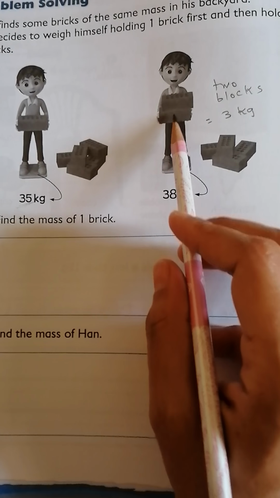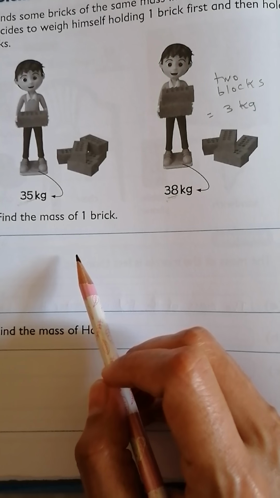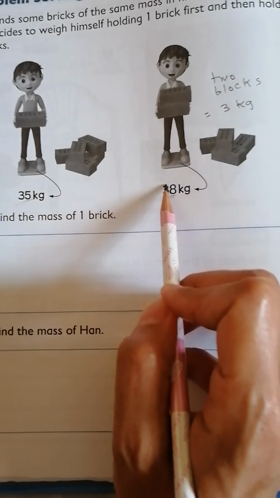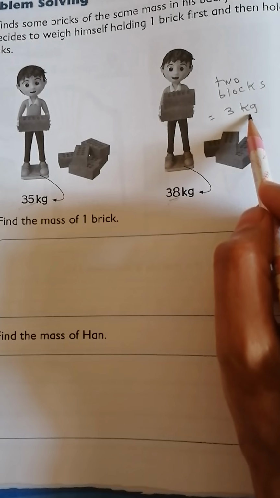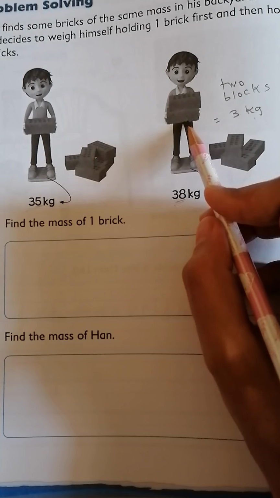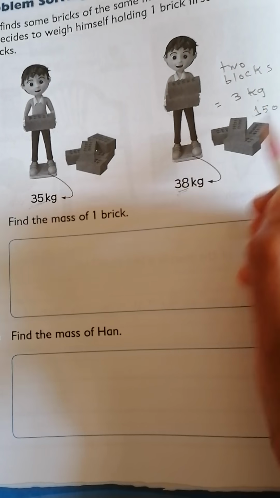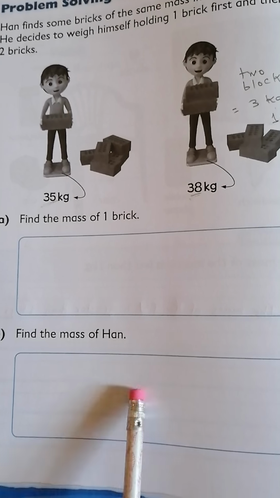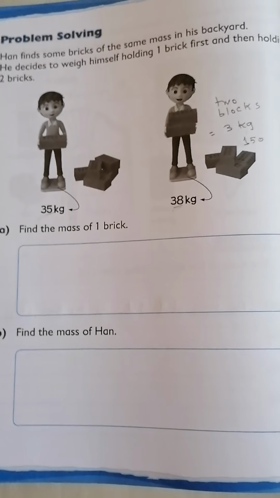When he added 2 blocks, he equaled 38 kg. So both blocks equal, the difference between here and here is 3 kg. It means that 1 block is 150 kilogram. I hope this is clear. Find the mass of Han now. What do you think? What should you do to find the mass of Han?